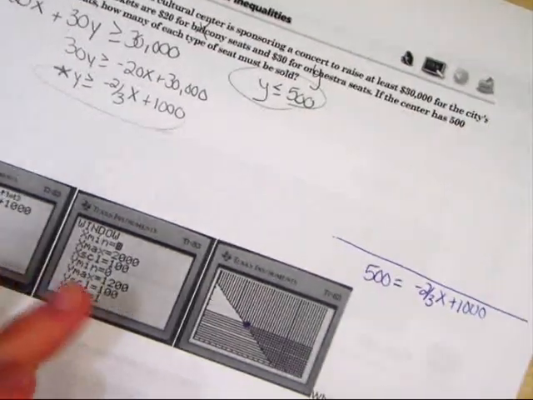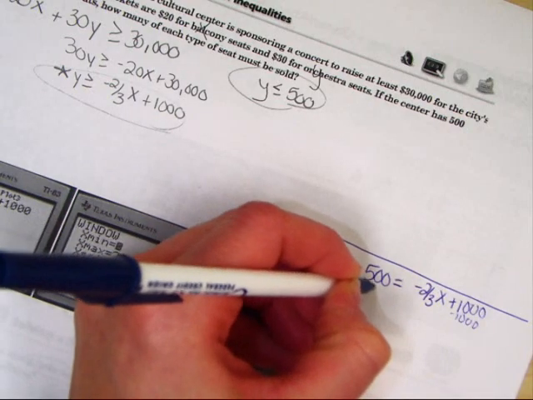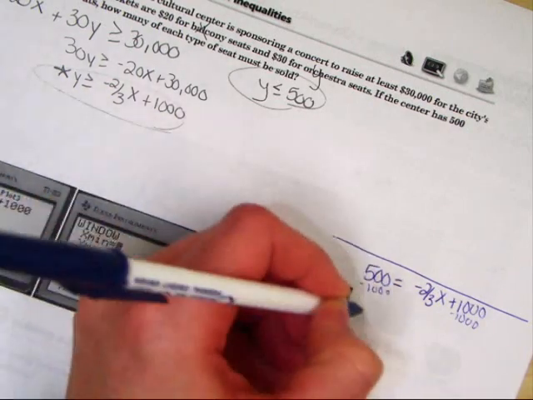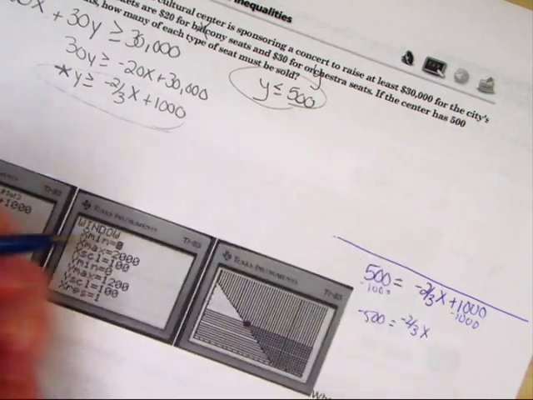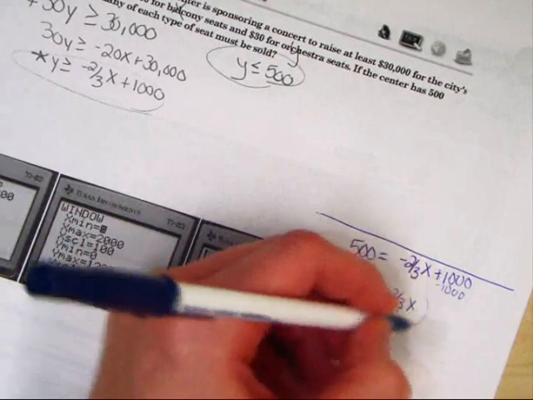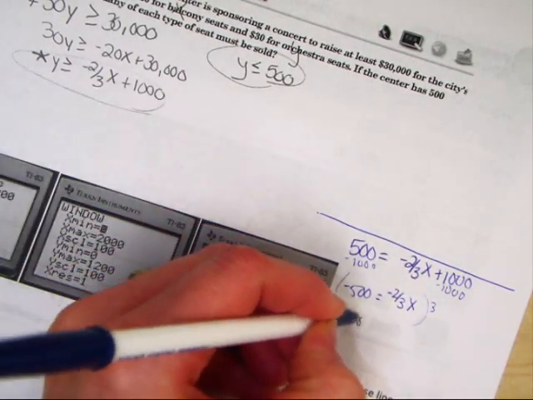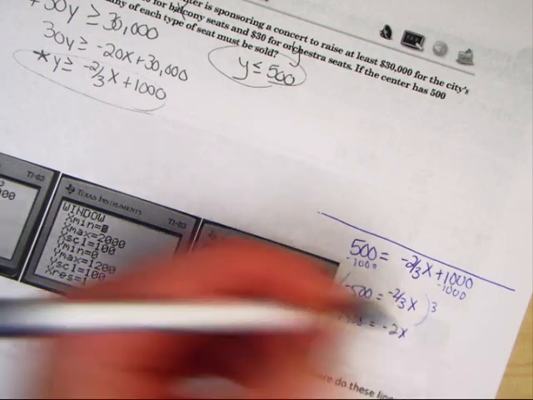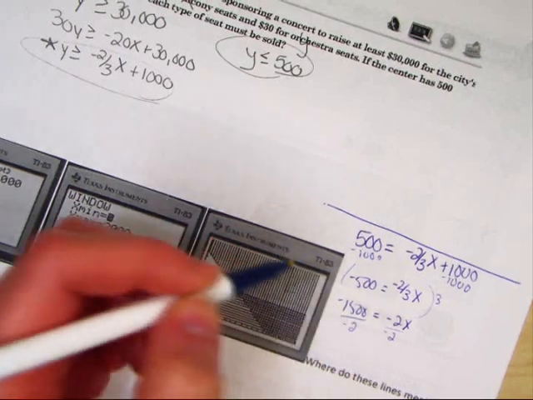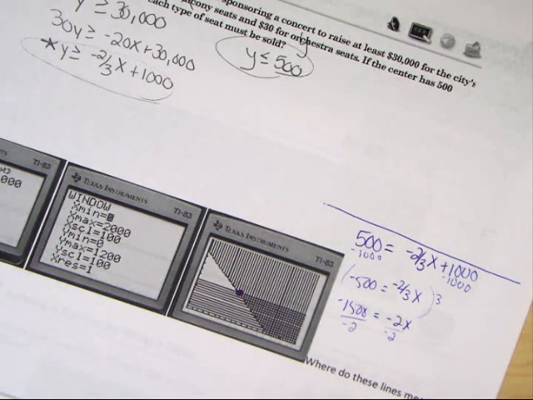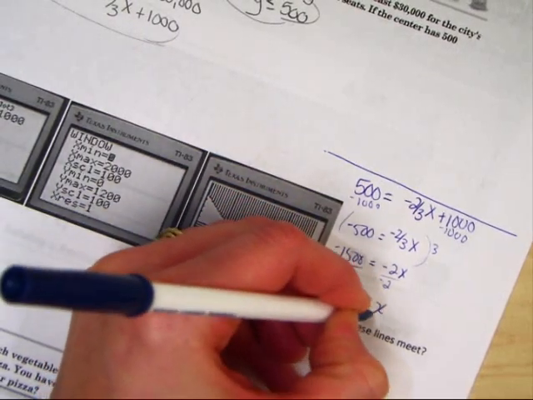We'll solve for x, we have to take away 1,000, so when we subtract 1,000 on either side, we get negative 500 equals negative 2 over 3x. Multiply both sides by 3 to get rid of your fraction. So you get negative 1,500 equals negative 2x, and divide by negative 2. Negative 1,500 divided by negative 2 is 750. Now that is x. Okay?